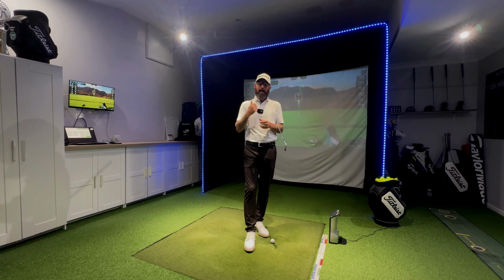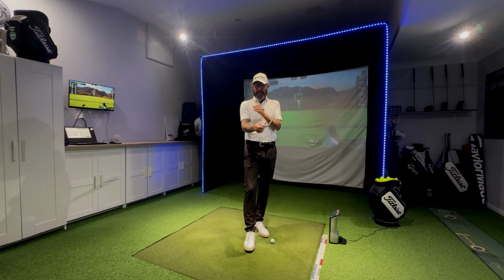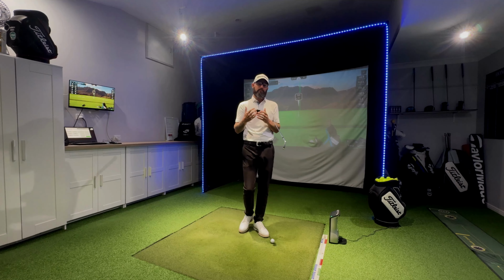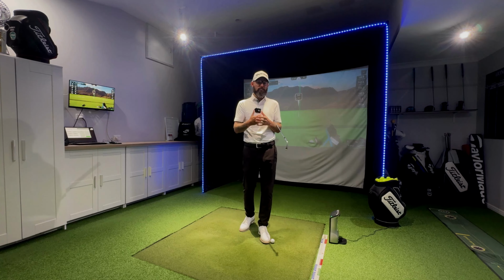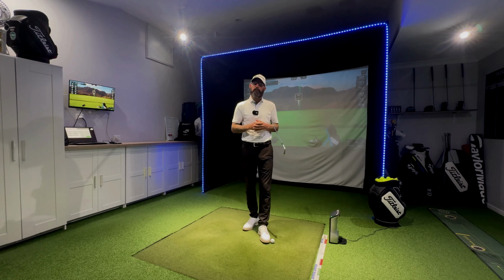Lesson 101, understand that your hands control the club, that club face is going to control your start line, and we're going to give ourselves the best opportunity to hit the golf ball where we want to go if we're aware that these are actually a really important part of the swing itself.